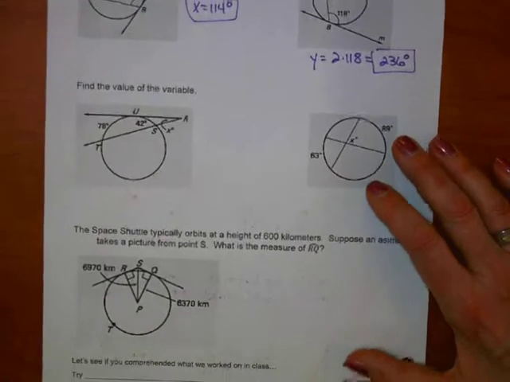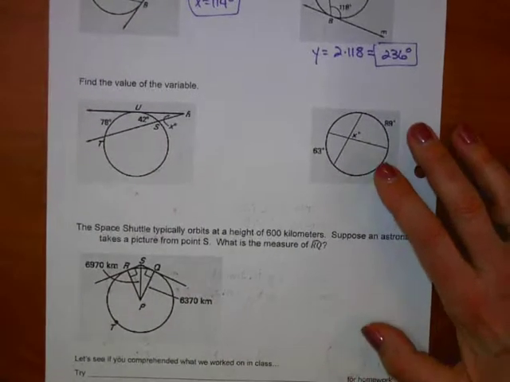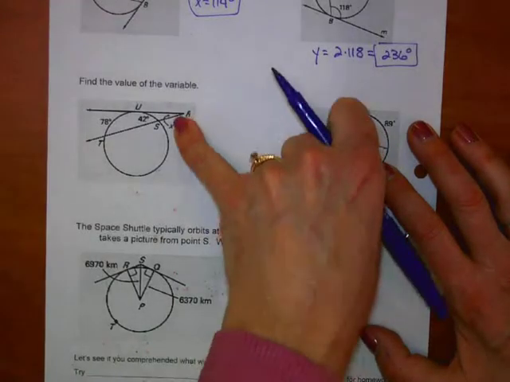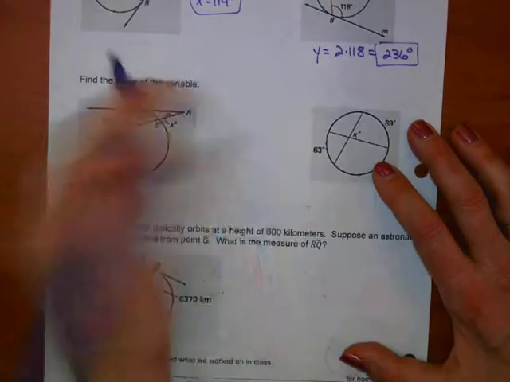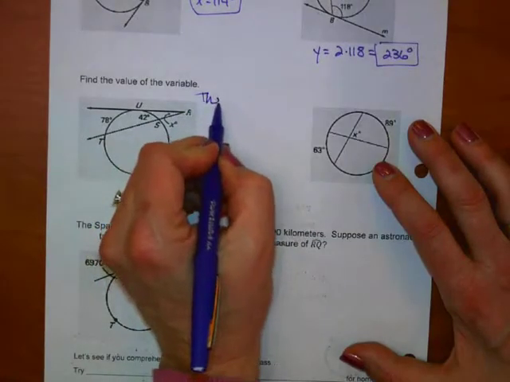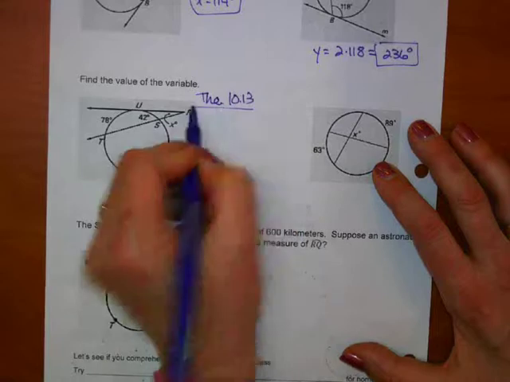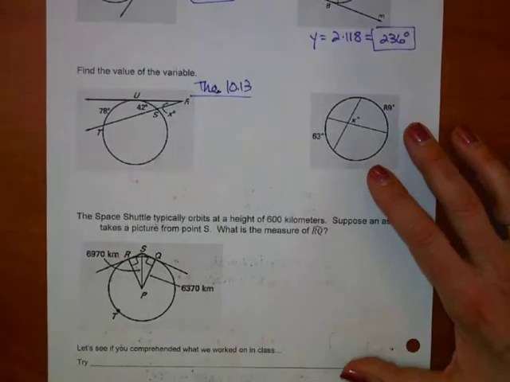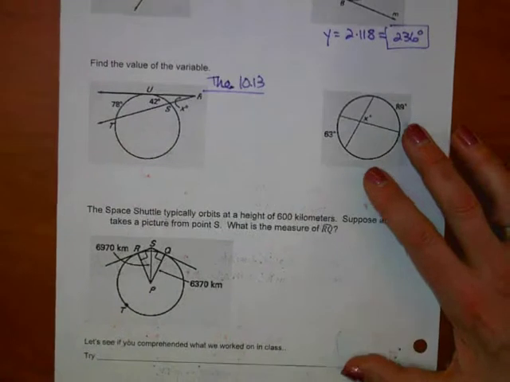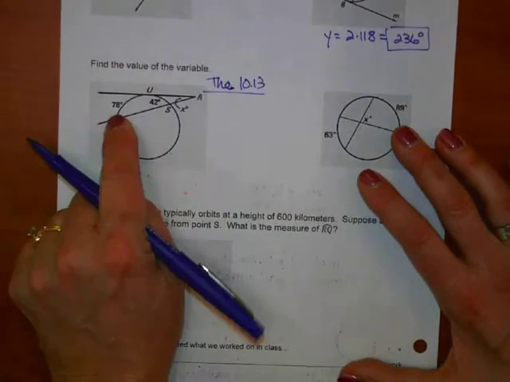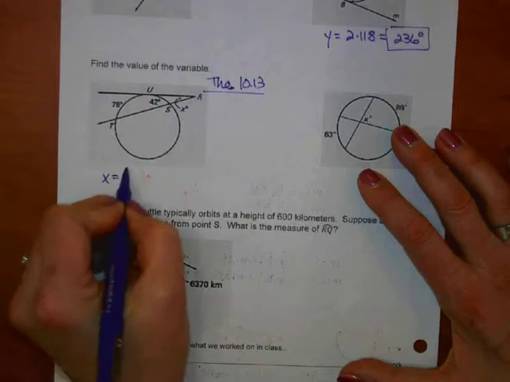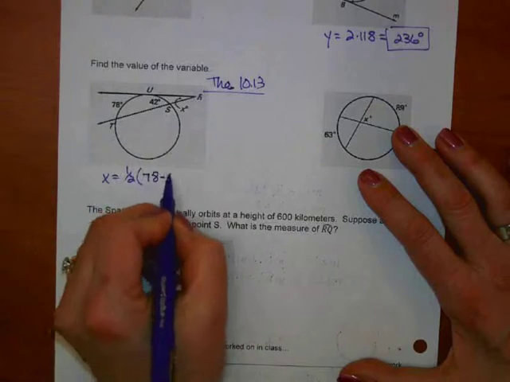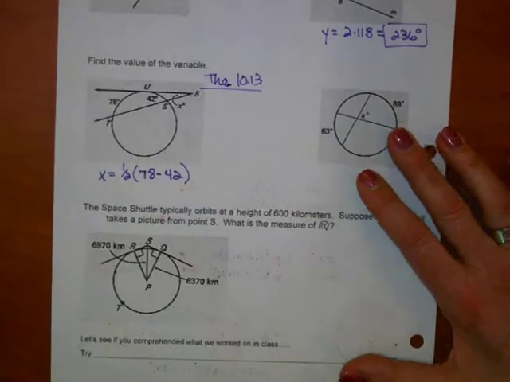All right, so here we're going to that last theorem that we just drew pictures of. So they intersect outside the circle. So we need angle x. So this is theorem 10.13. Anyway, all we do is it's very simple here. You just say, all right, well, x is equal to 1/2 of this bigger arc, 78 minus 42. Because it's outside the circle, it's minus.